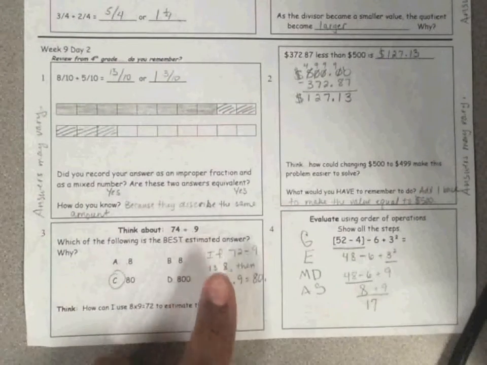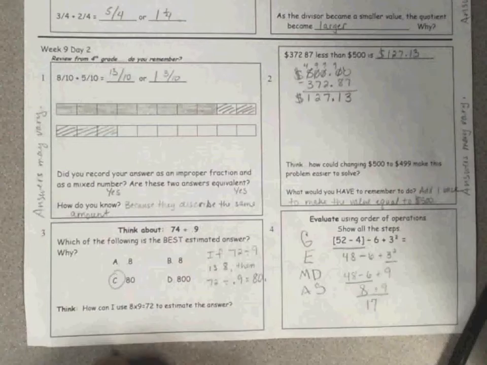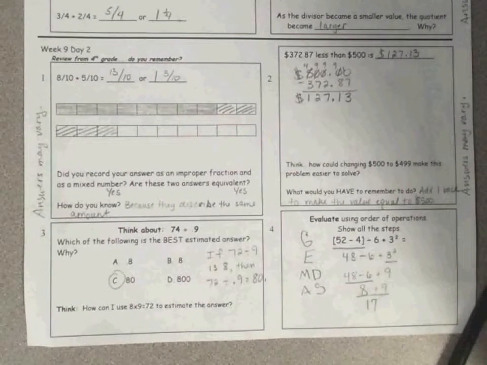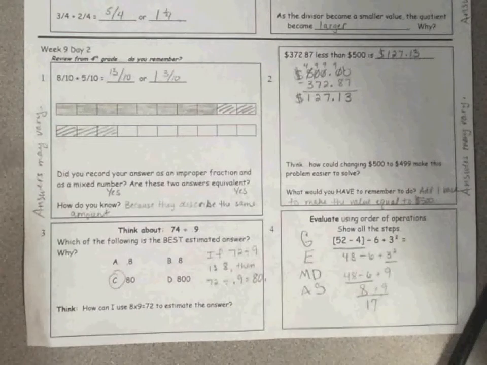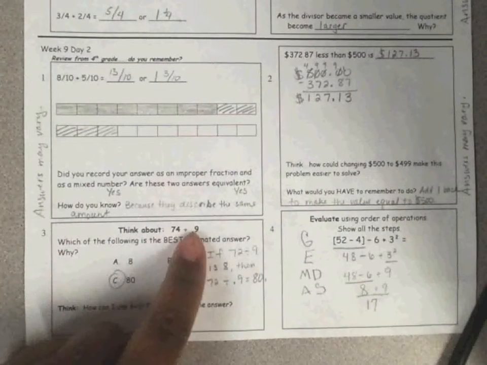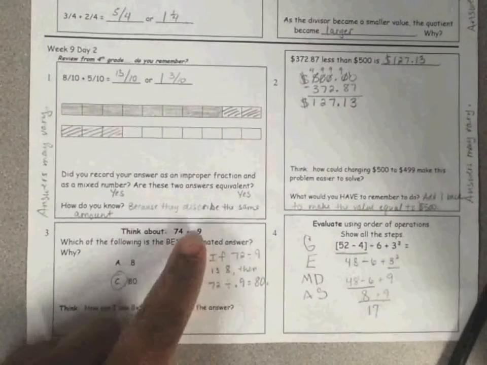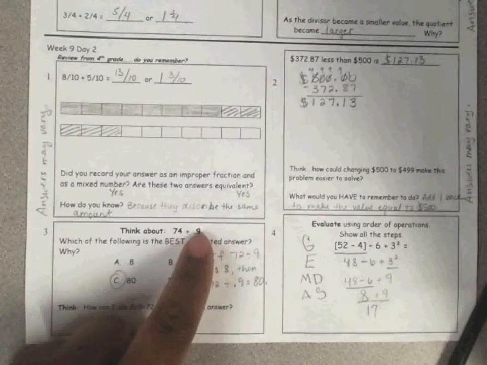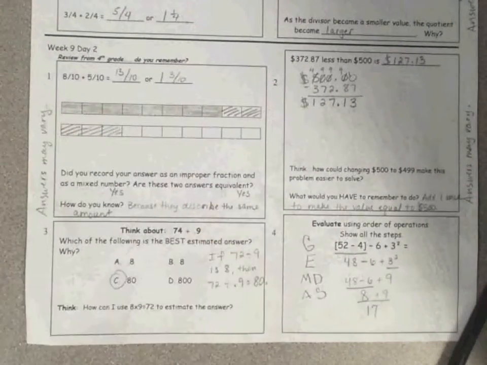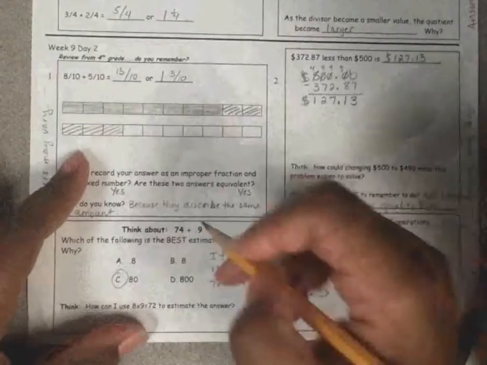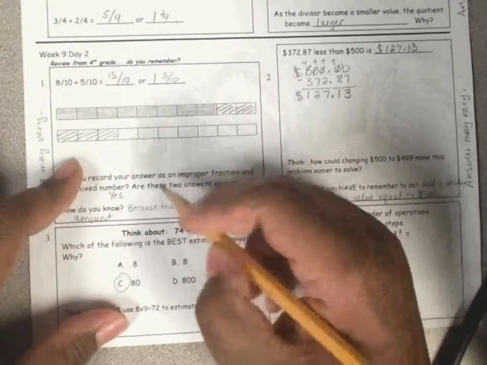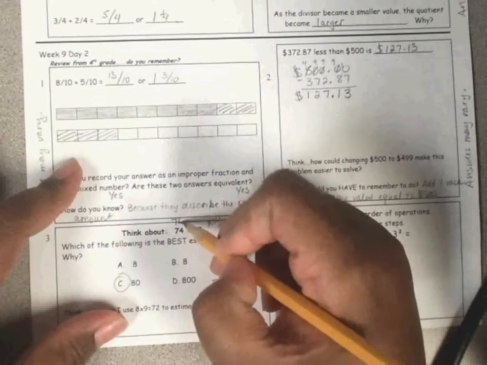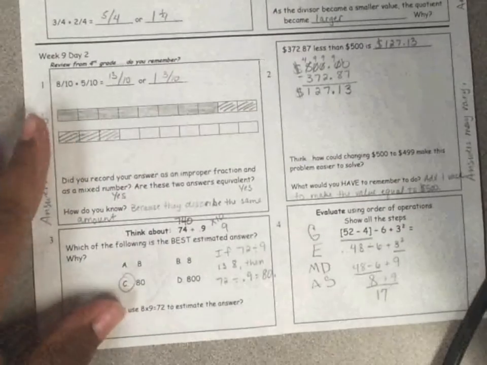I have 74 divided by 9 tenths. If I divide a whole number by a decimal, I need to make this number a whole number by sliding my decimal back. If we remember, students, our powers of 10, all I'm doing here is multiplying this times 10 to get 9 wholes. I'm also going to multiply this times 10, and I get 740.